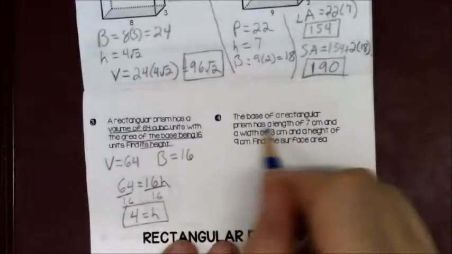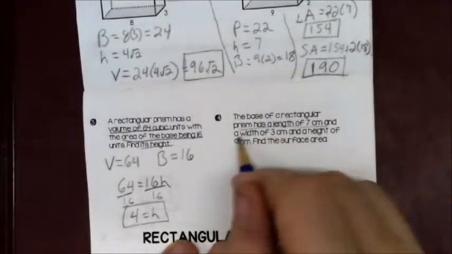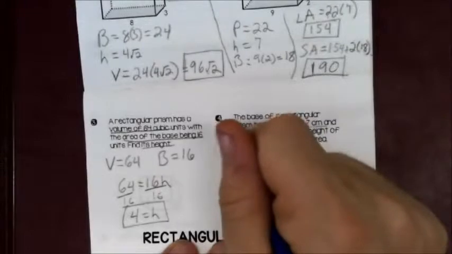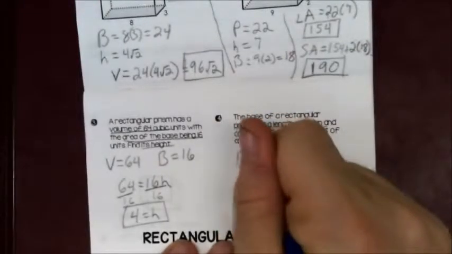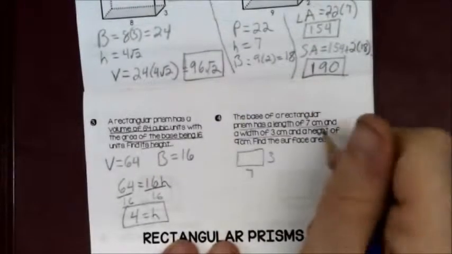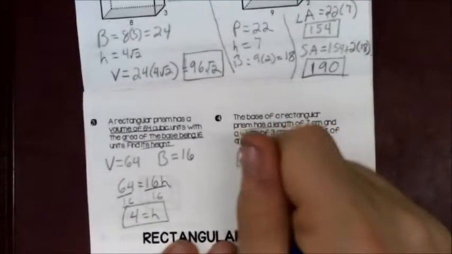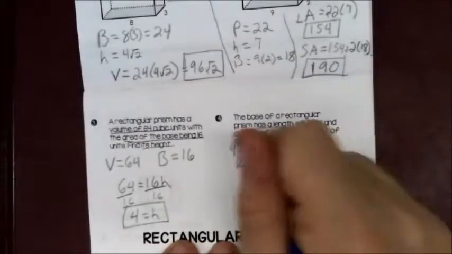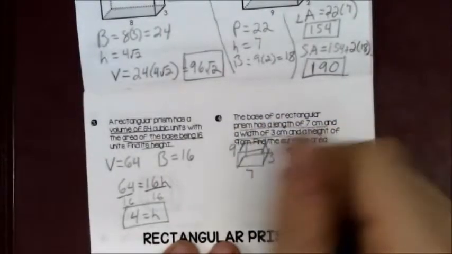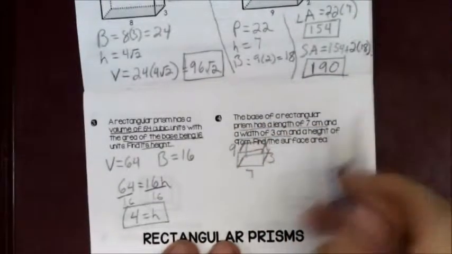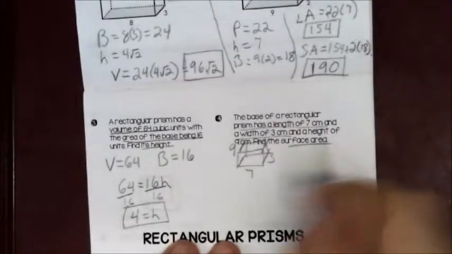For this problem, we're told the prism has a length of 7 and a width of 3. So let me go ahead and just draw that out. This would be 7 by 3. And a height of 9. And so we just need to put those three things together to find the surface area.